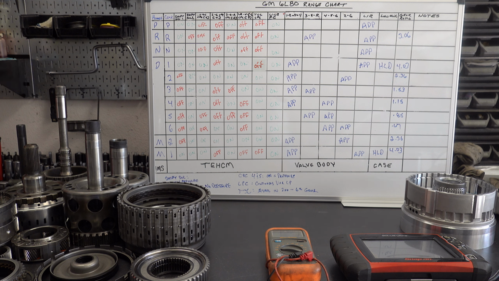drivability symptoms. So on the left side of the chart you have two main columns, and those columns are range and gear. So range is based on what you select in your column shifter, and it's defined as either park, reverse, neutral, drive, manual 2, or manual low, or manual 1. And then you have each corresponding gear that's associated with that range.